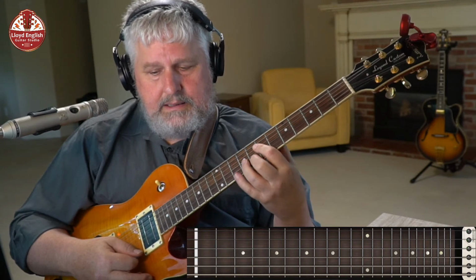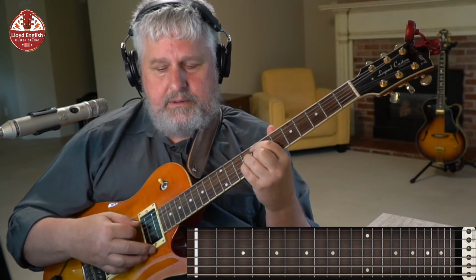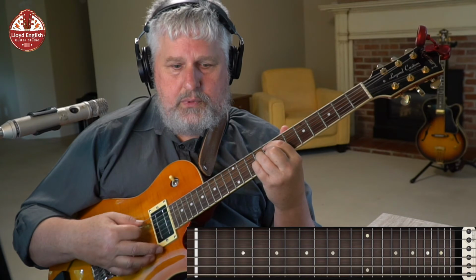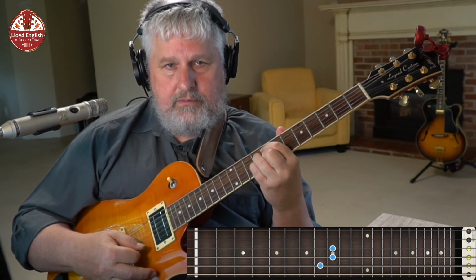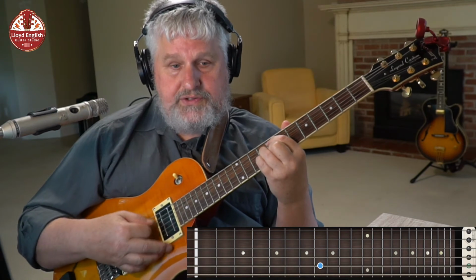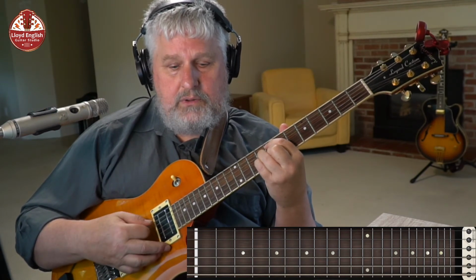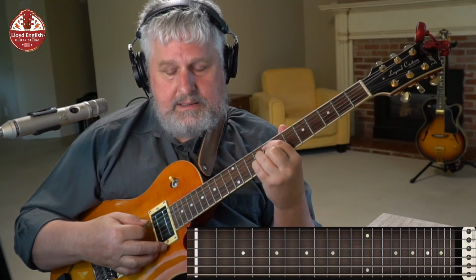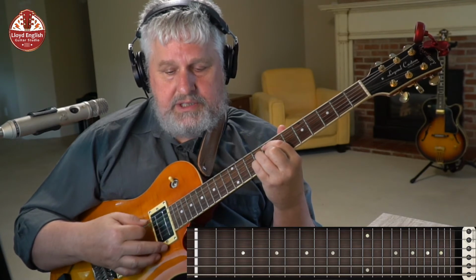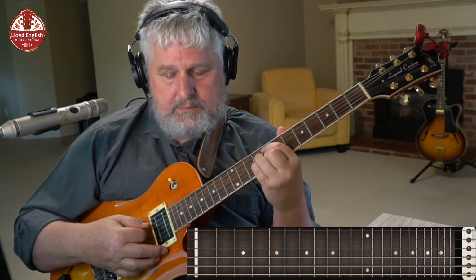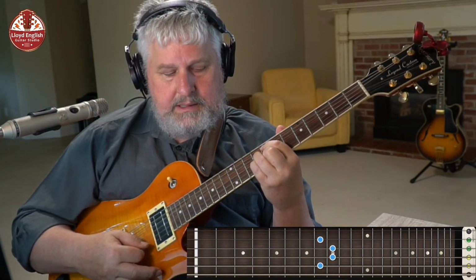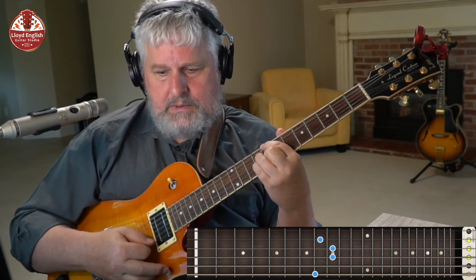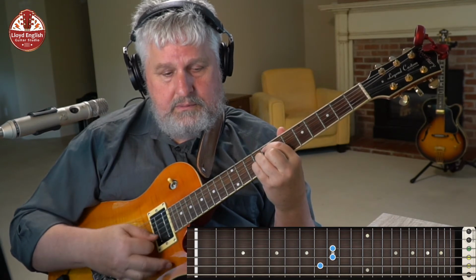Okay, let's add one more. This G13 is important, and here we have the flat 7 in the lowest voice, flat 7, 3, 13, and root on top, and then resolution. Pretty simple resolution.